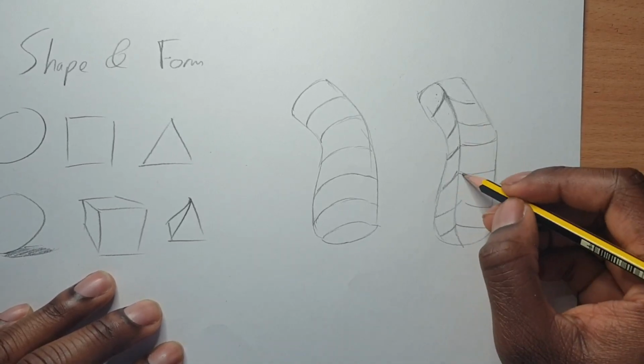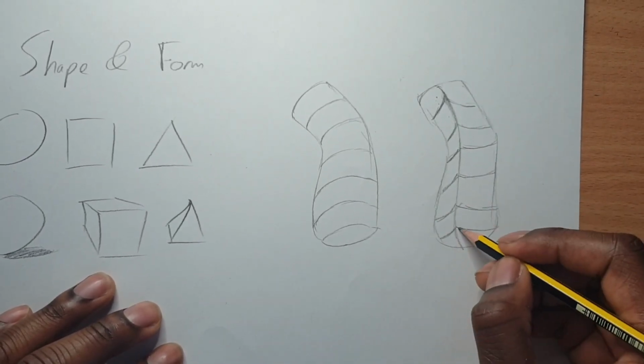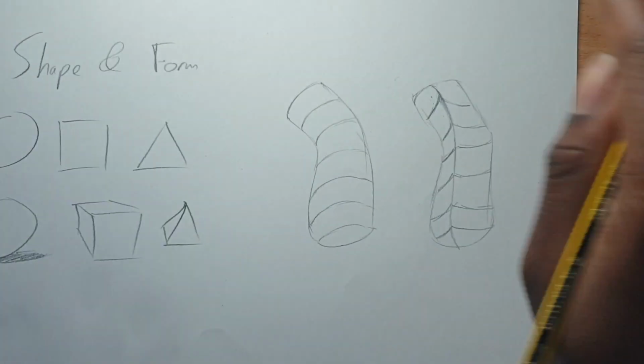Then the shape turns into something completely different. Now it's a sharper shape going up like that as opposed to curving over.